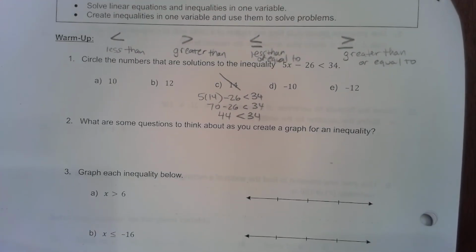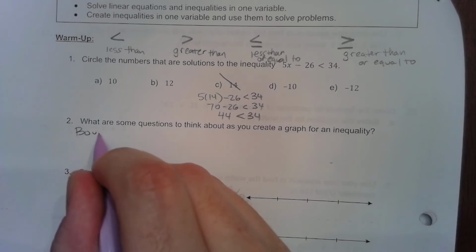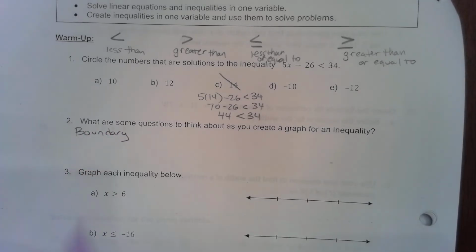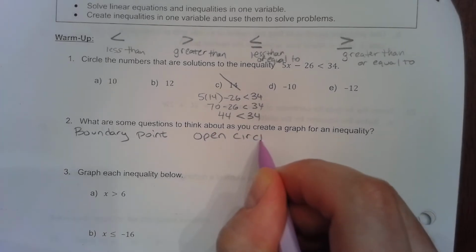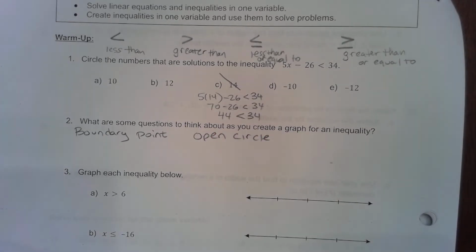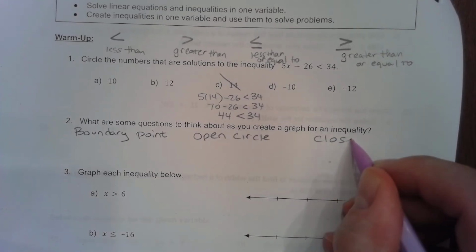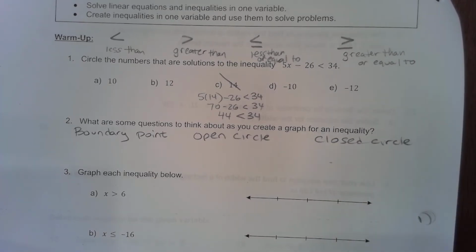They're also linked. When we graph an inequality on a number line, there are certain questions I want you to think about. One of them is, where is the boundary point? The boundary point separates your solutions from your non-solutions. So where is that boundary point? And there are 2 types of boundary points we can use. We can use an open circle, where the solutions go up to the number but don't include it, or a closed circle, where your solutions go up to that point and include that boundary point as a solution.